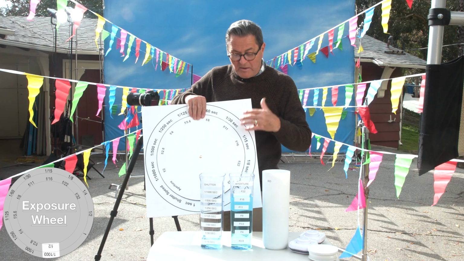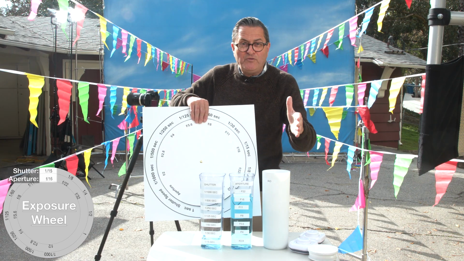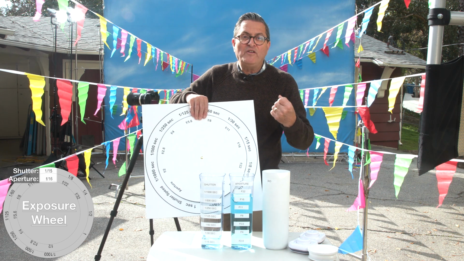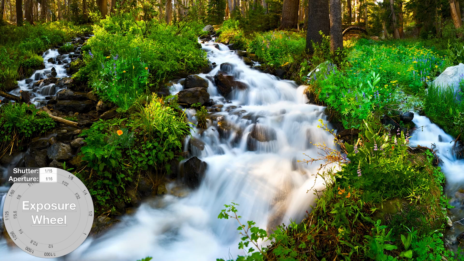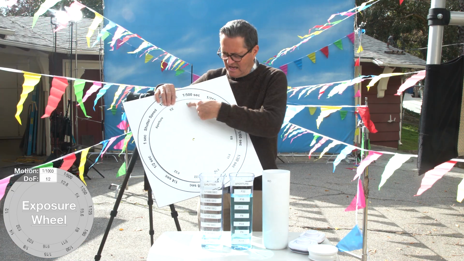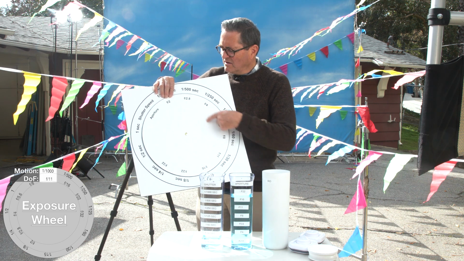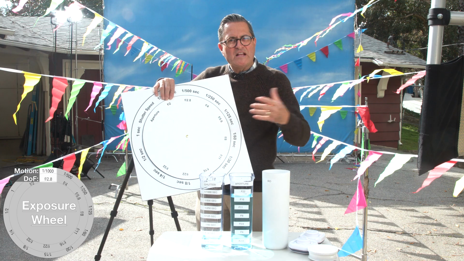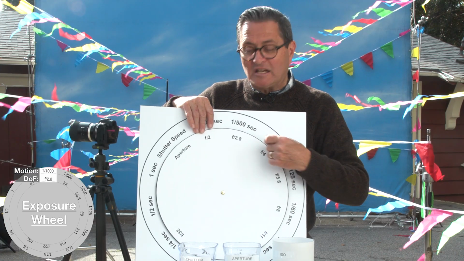So right now how I've got my camera set up here is that I've got deep depth of field, f16, and 1/15th of a second. The shutter's dragging. So that means the motion of my scene is going to blur, but I'm going to have deep depth of field. This gives us the ability to make a decision about motion on the outside and depth of field on the inside. I can have a lot of depth of field or very shallow depth of field. That's called equivalent exposure. So there's a look at equivalent exposure using an exposure wheel.